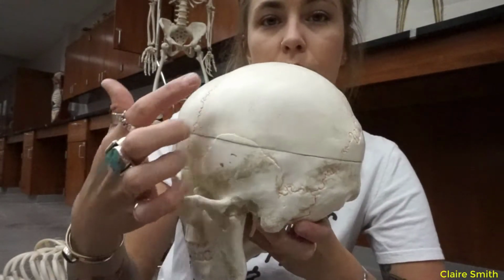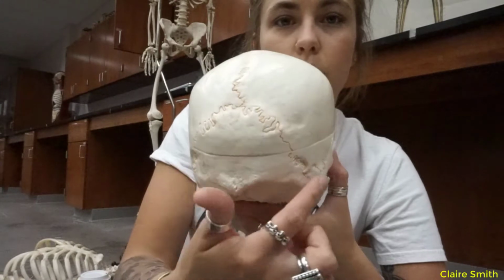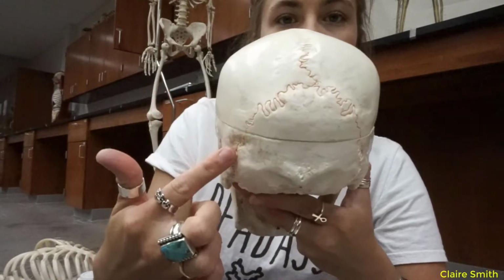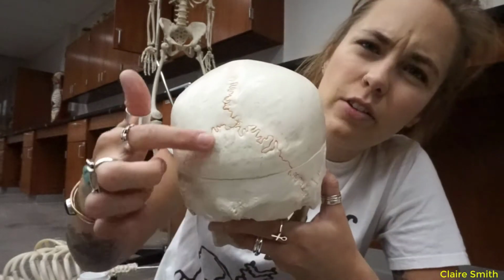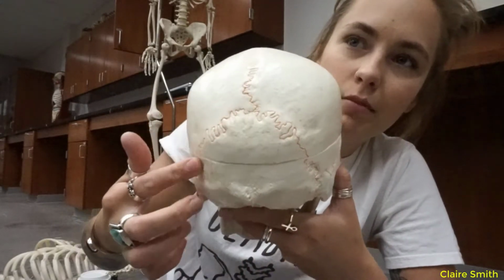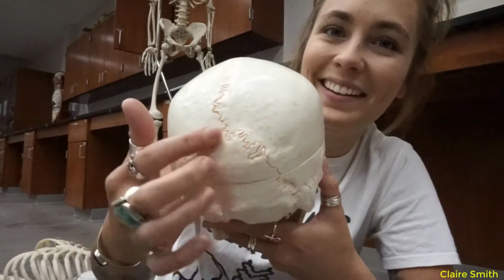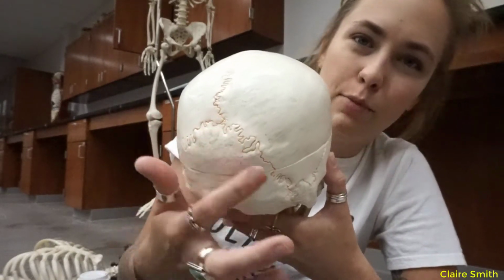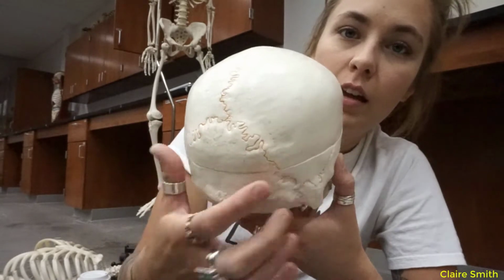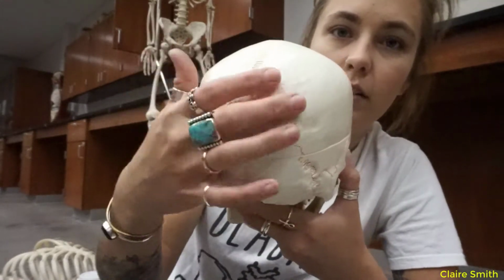Lambdoid suture. So parietal bones, this is occipital. This suture at the back here is your lambdoid suture. And it kind of looks like the Greek lambda. I think that's a Greek letter. So that's the lambdoid suture, separating your occipital and parietal.